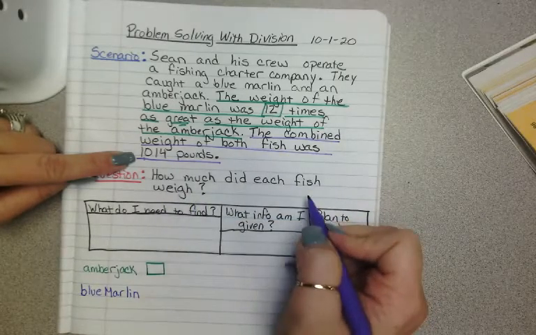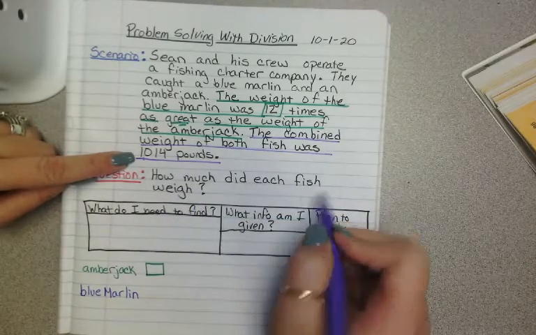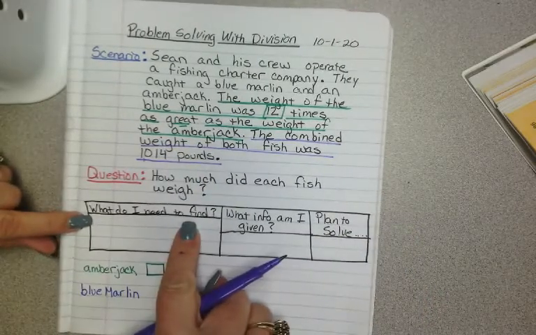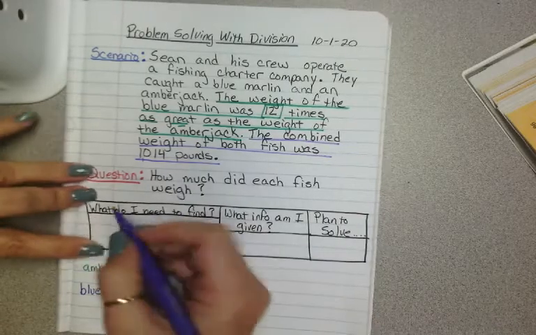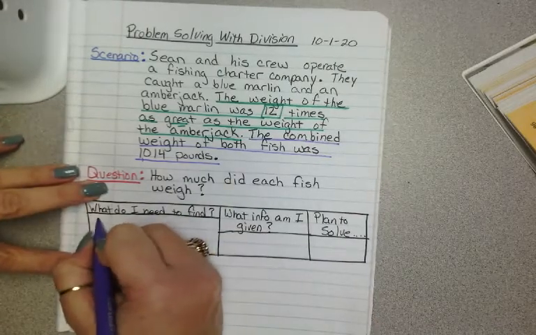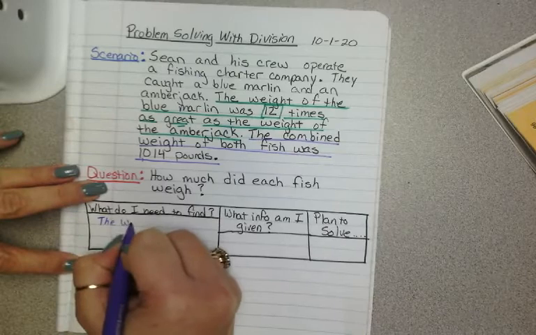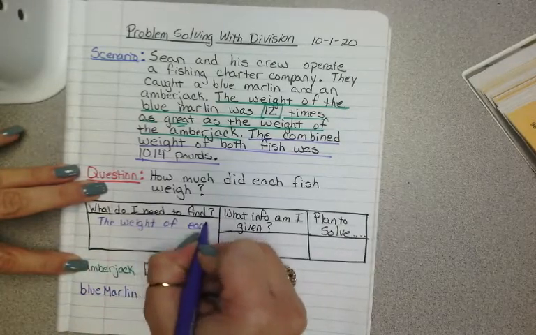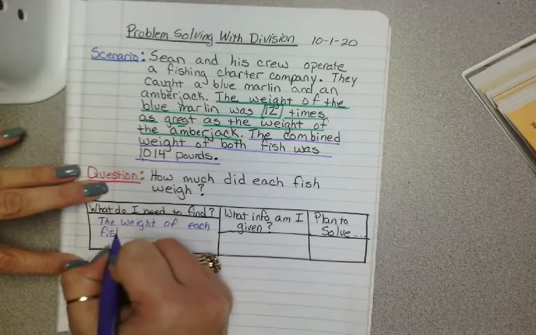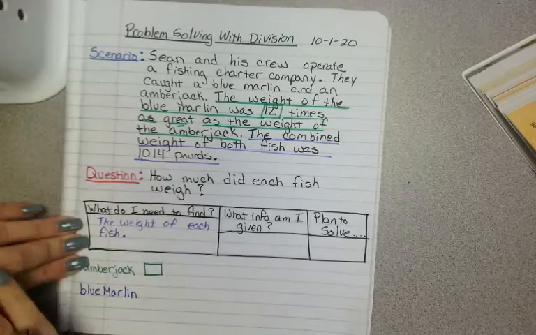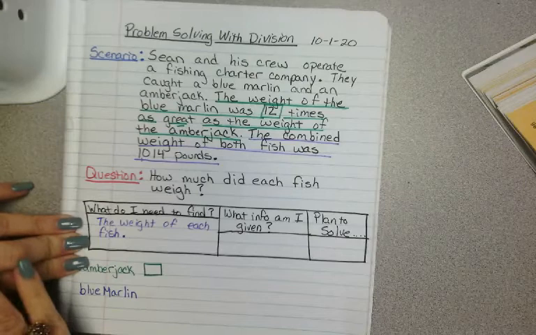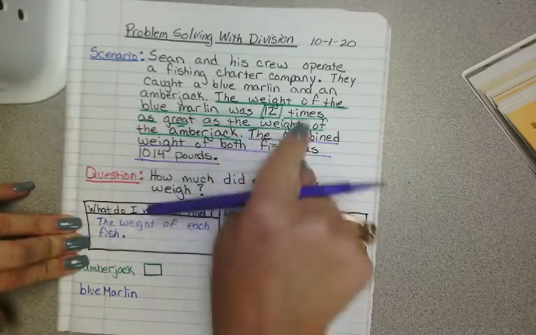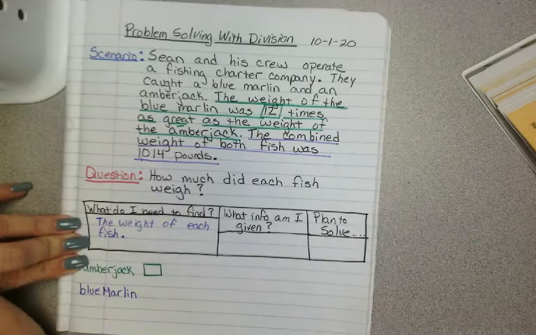Yes, we can figure this out, but it takes a little thinking. So the first thing we need to identify is what in the world are we trying to figure out? Well, we're trying to figure out the weight of each fish. This is a very important problem, guys. Please, please, please take some time to pause the video and write this down because you're going to see this again. They love to ask questions like this.